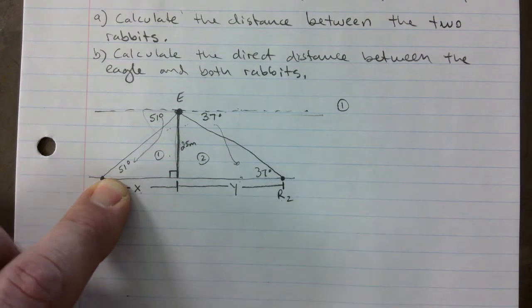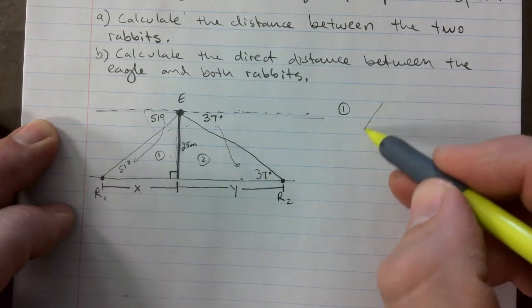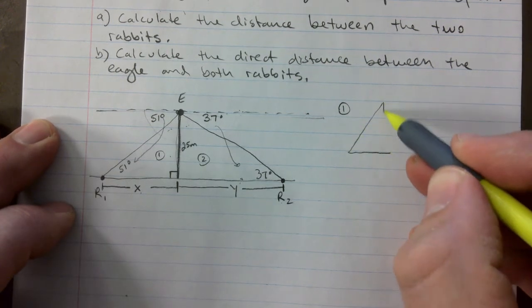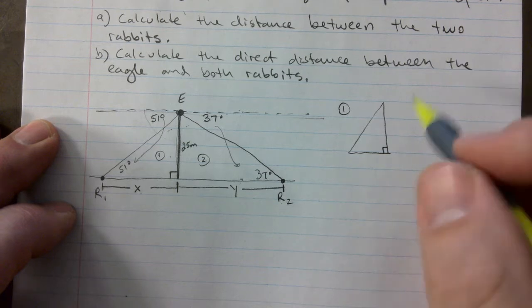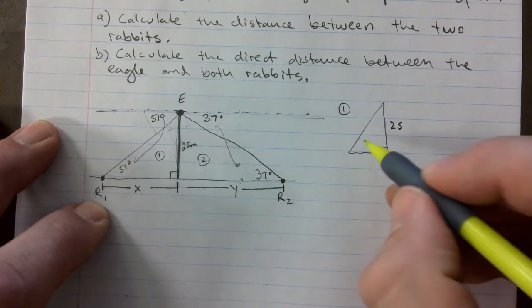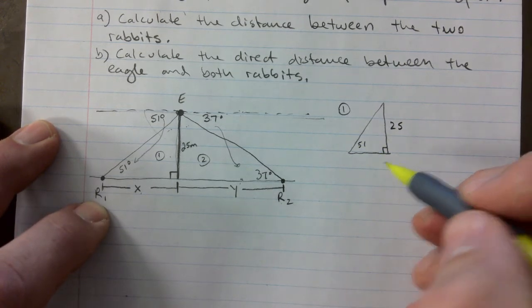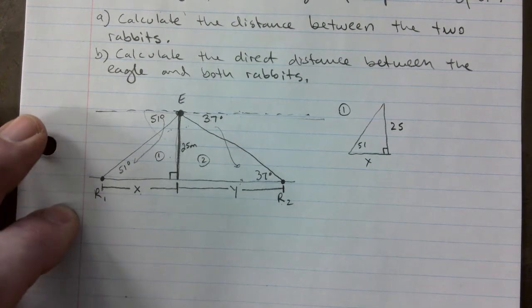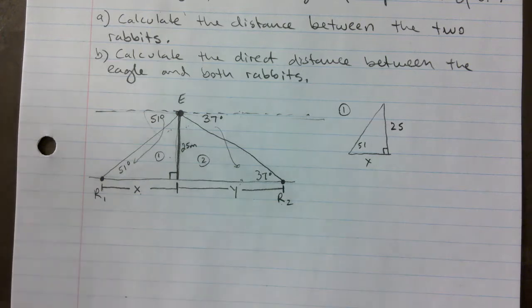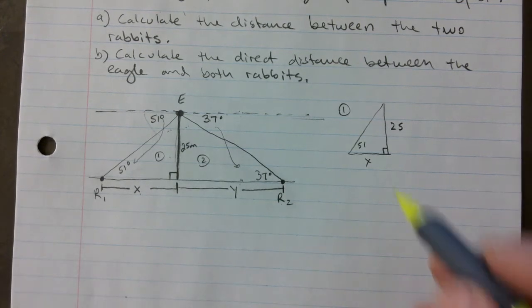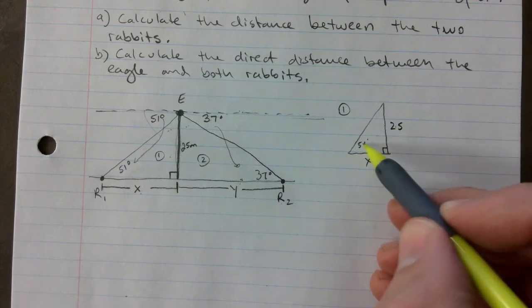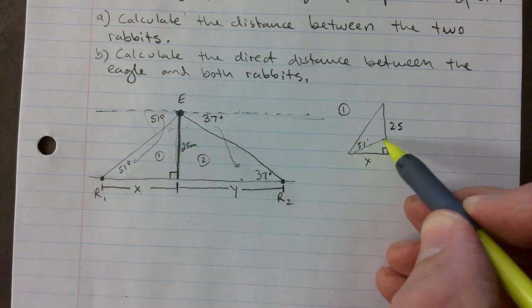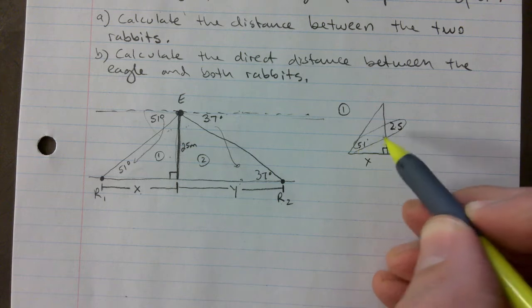So if I work with triangle 1, just for now, I think as you do more examples, you're not going to need this. But this is 25, 51, x. I'm just drawing out what I know. Do you have a pair? You actually do have a pair. Okay, so this is sine law.